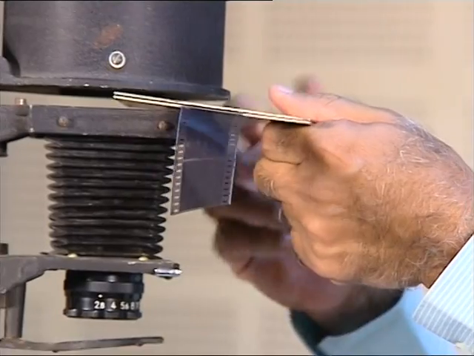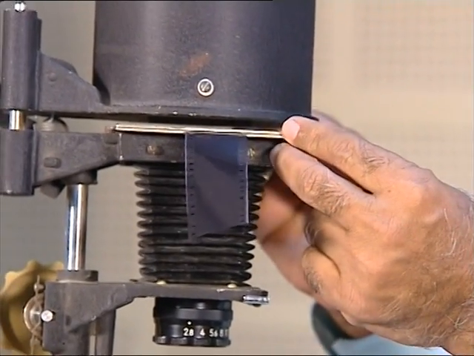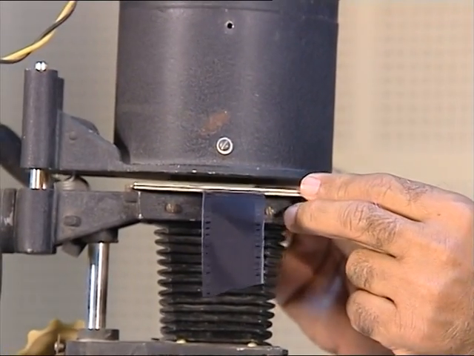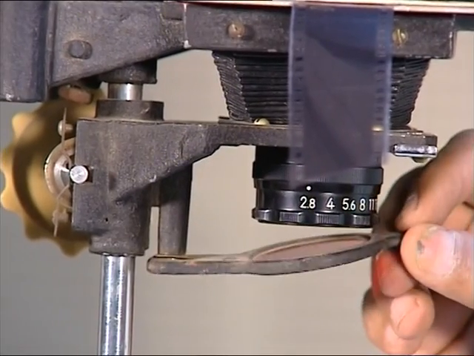Let us now see how an image is exposed. First of all, we put the negative into the carrier. We switch on the light. We can see the image down below, and once we are satisfied with the size and sharpness of the image, we block it by using a red filter.